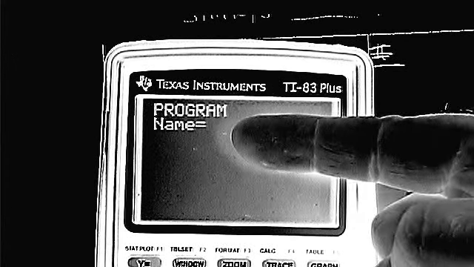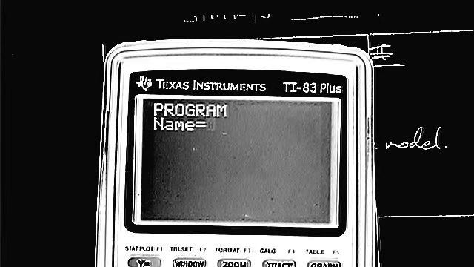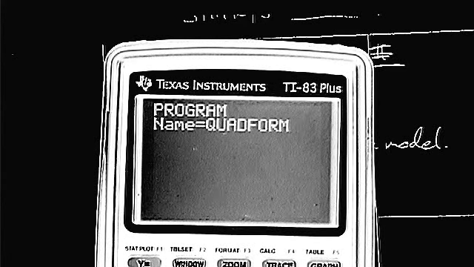I see that the alpha lock is on. So all of the green letters on my calculator are active. And I'm going to call it QUADFORM. So excuse me, this is not like a QWERTY keyboard. Q, U, A, D. Google can't spell. Not QPAD, that would be awkward. Q, U. There we go. And then I want an F, an O, an R, and an M. QUADFORM. So that's what we're going to call it.